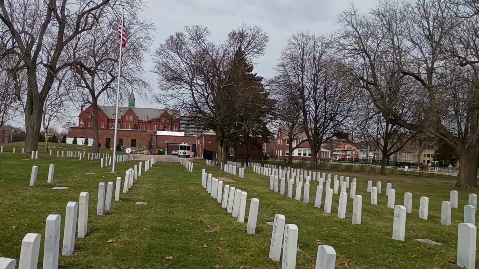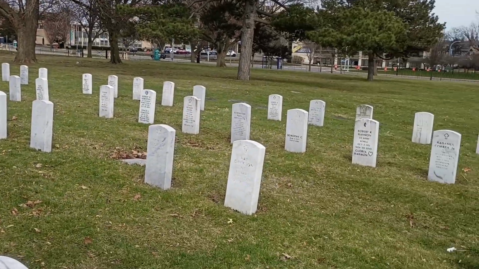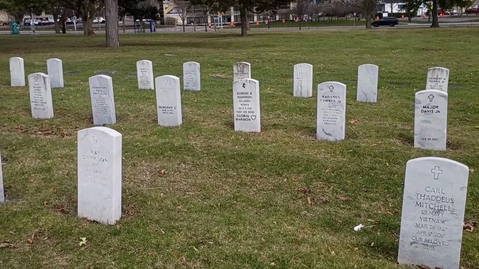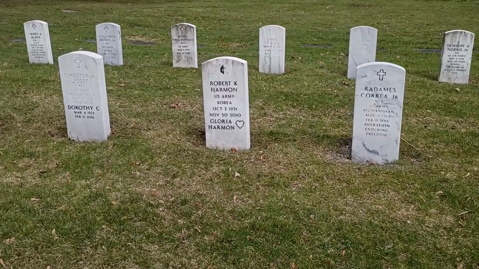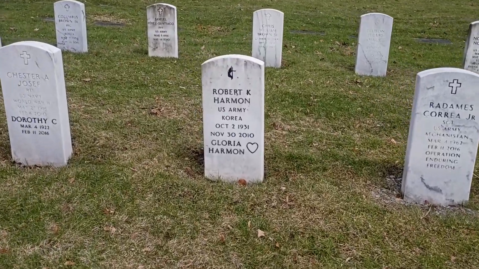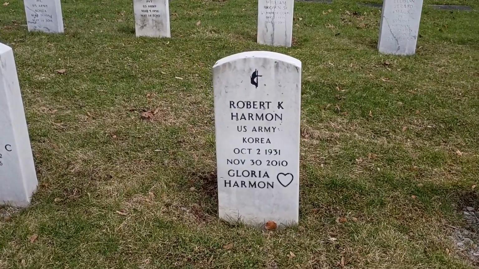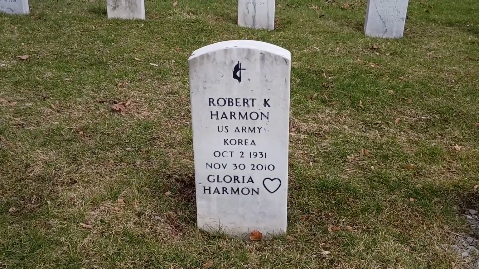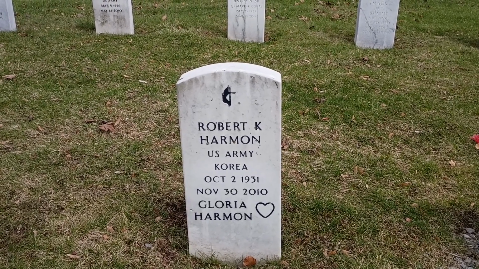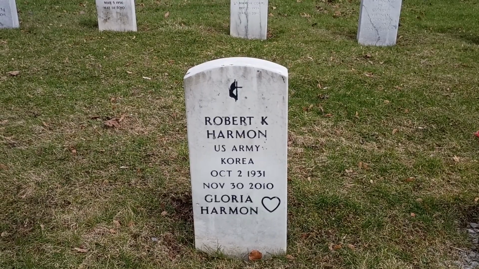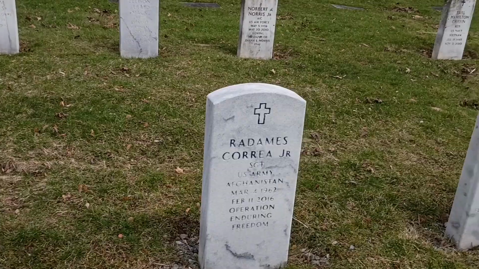I'm going to take a little stroll here and show you what I mean when it comes to the wars that these fellows here fought in. Like this fellow here, Robert K. Harmon, fought in Korea. And you see he also has a different religious marking on his stone. I saw another one here that I was interested in.